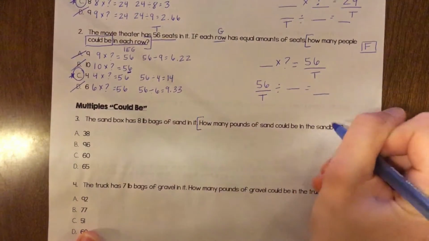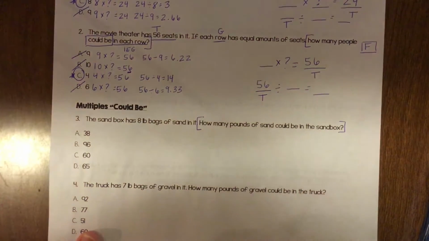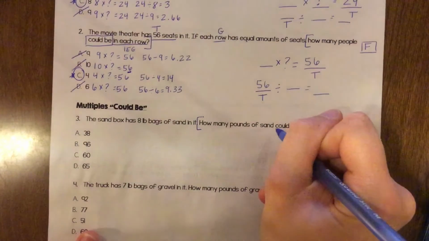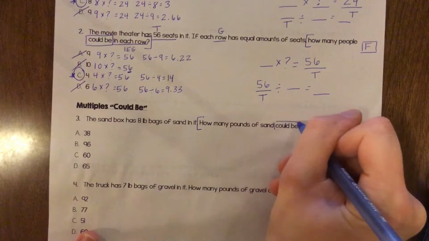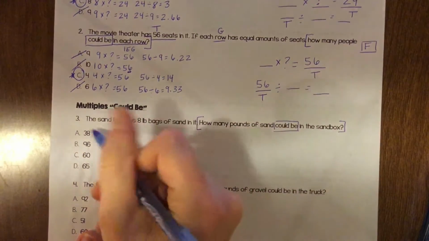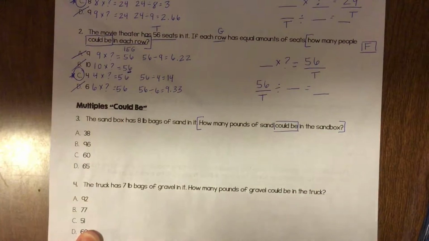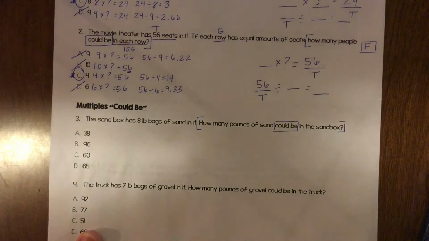First, bracket your question. How many pounds of sand could be in the sandbox? Box in could be. This tells me there's more than one answer, but I have a nice multiple choice list to test, so I don't have to test every single number.